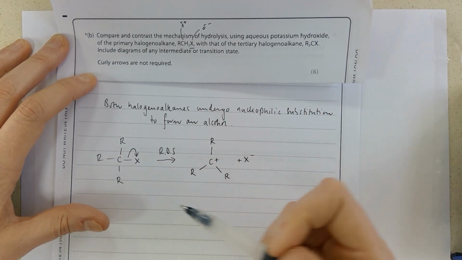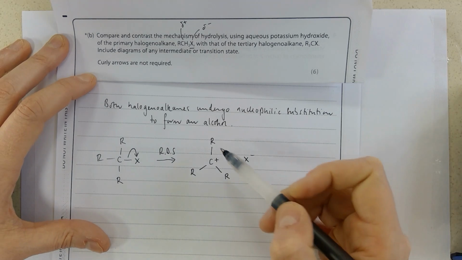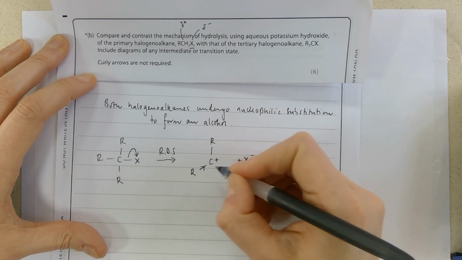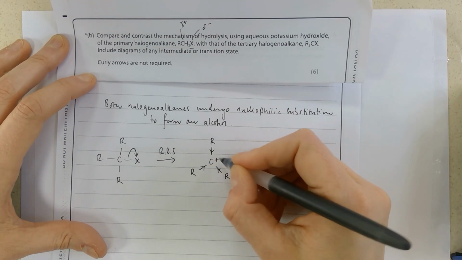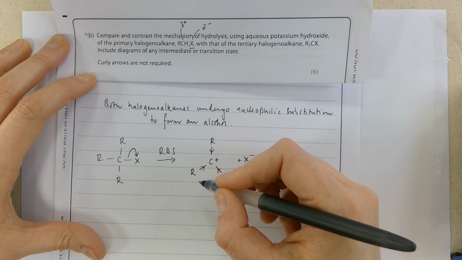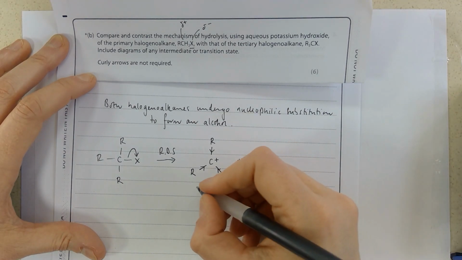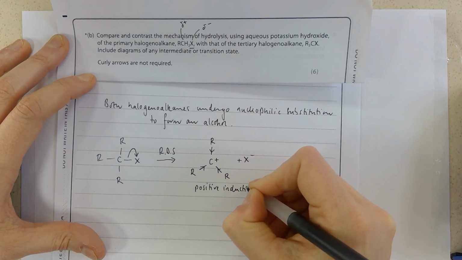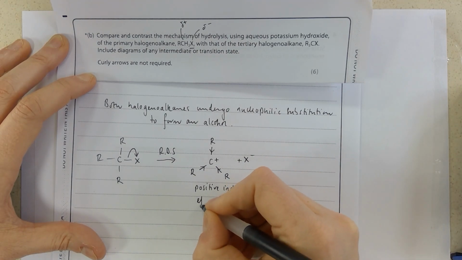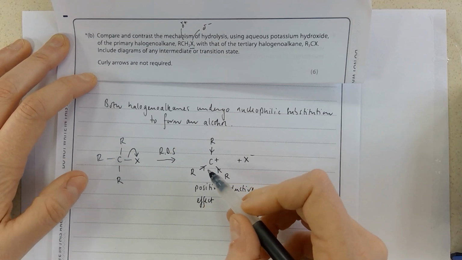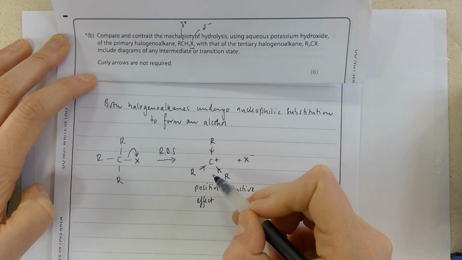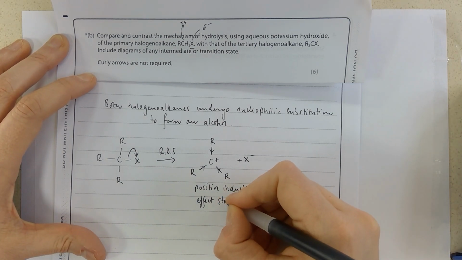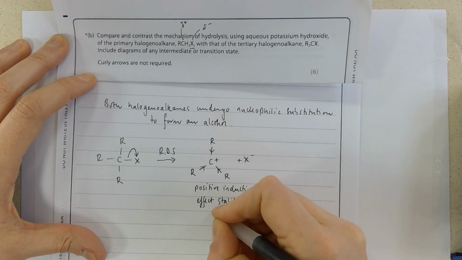Now, the question says I don't need curly arrows, but I've added them in because you could anyway. This tertiary carbocation can exist because these R groups push electrons towards the positive charge, therefore stabilizing it. It's called the positive inductive effect. So the positive inductive effect stabilizes the carbocation, which means that first step can happen. If you can't form a relatively stable carbocation, that first stage just can't happen at all. So positive inductive effect stabilizes carbocation.